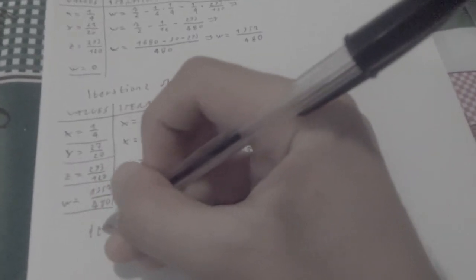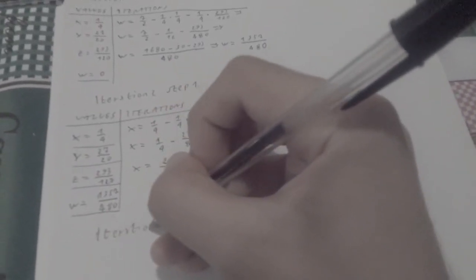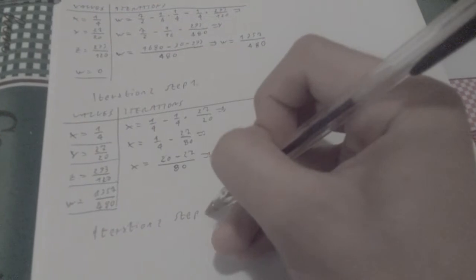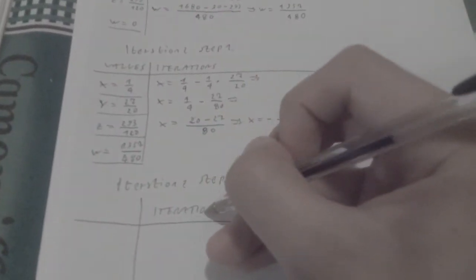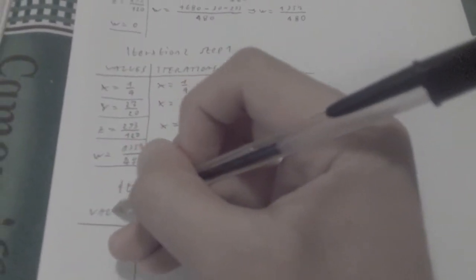Okay, so iteration 2, step 2. Okay, so let's do this. Iterations and values. Okay, so we now know that x is actually equal to negative 17 over 80. Y is actually equal to 27 over 20.